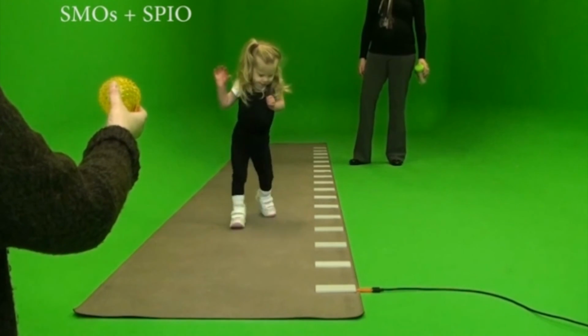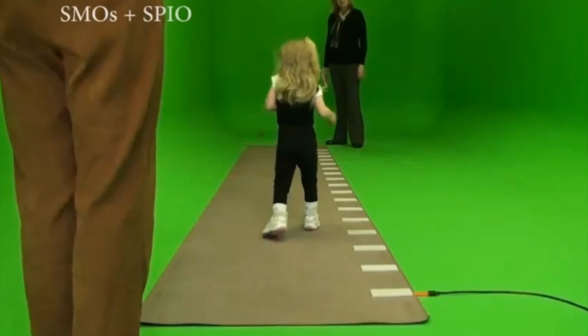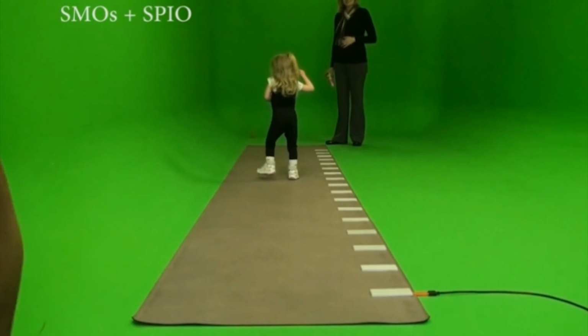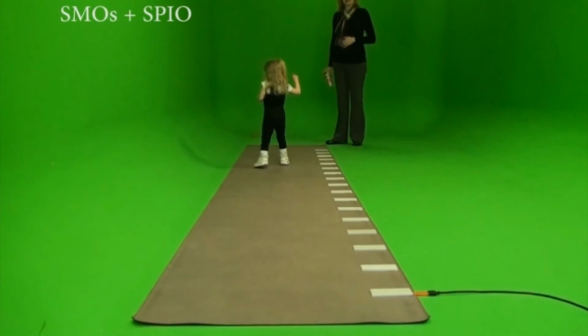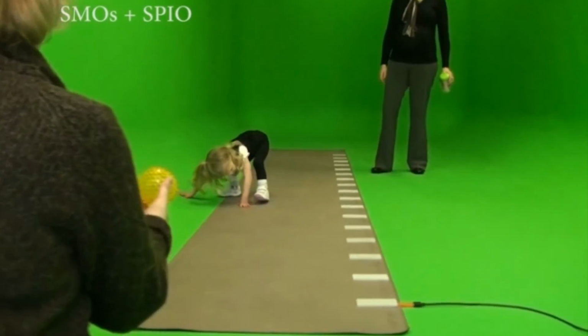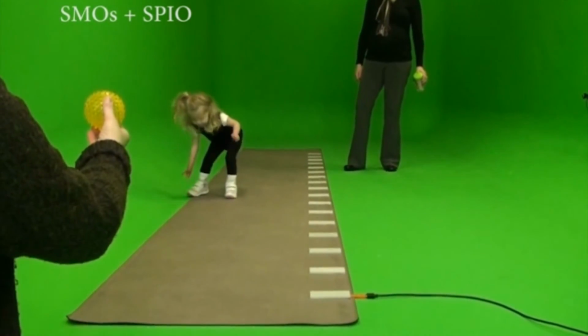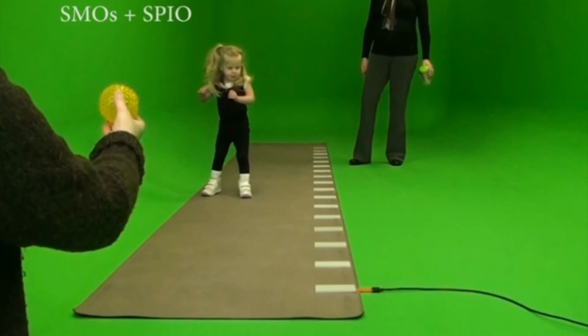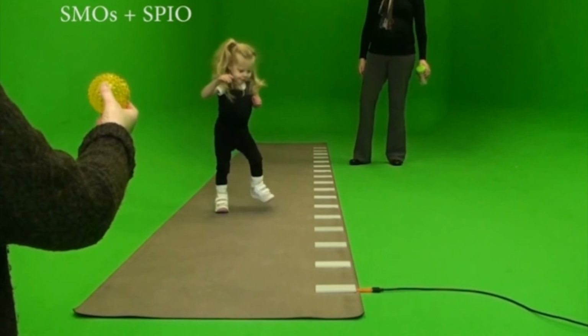So just a little bit of foot and ankle sensory input, correcting her foot and ankle position, and then also the SPIO compression garment that really gave a lot of proprioceptive and sensory input into her pelvis and her trunk. We gave her the ability to find herself and to get up and to stand from the middle of the floor, which she was unable to do when she was barefoot.